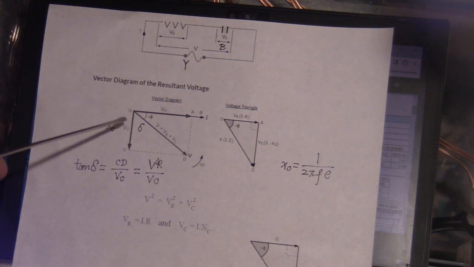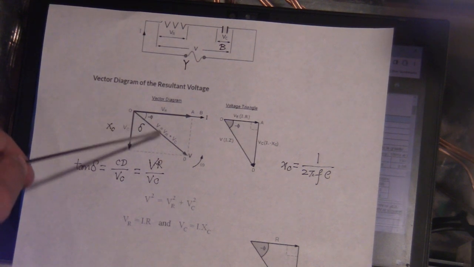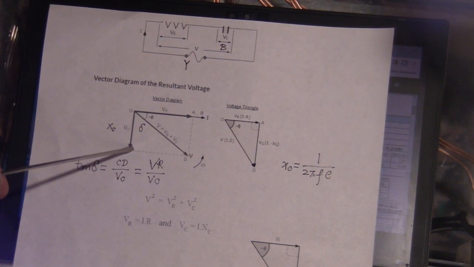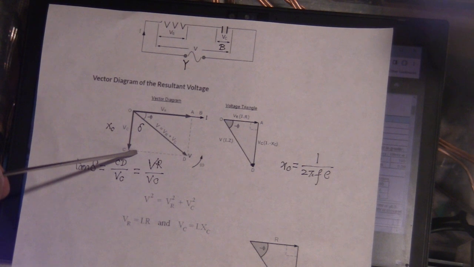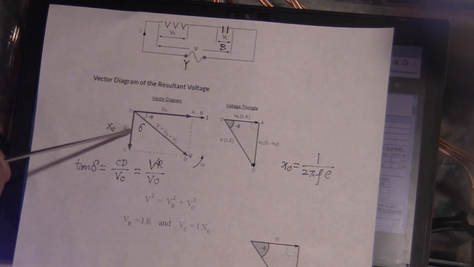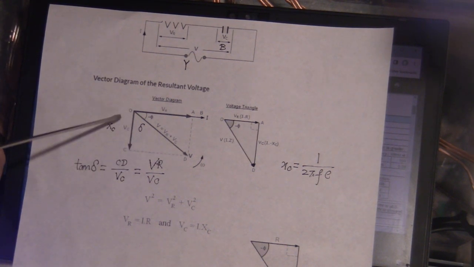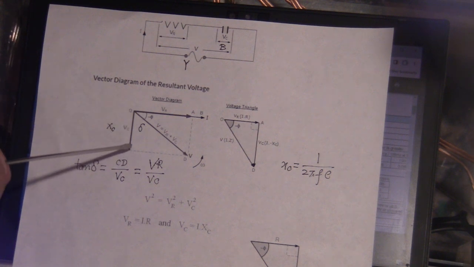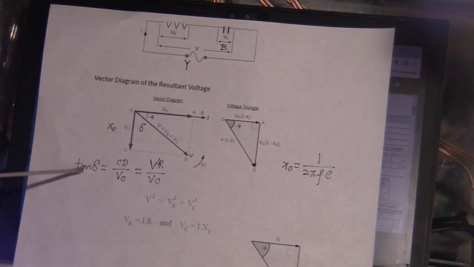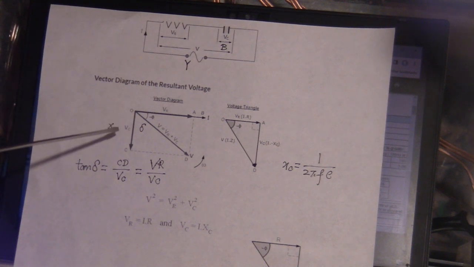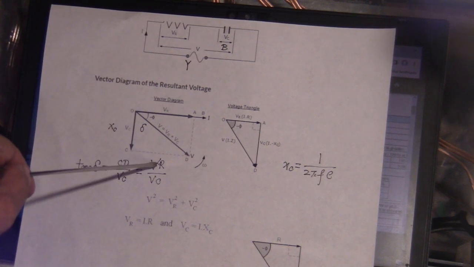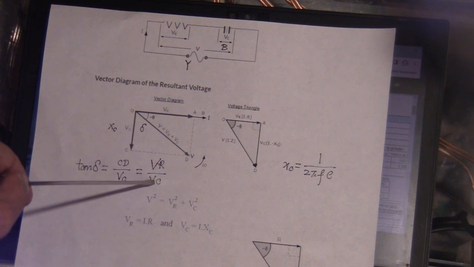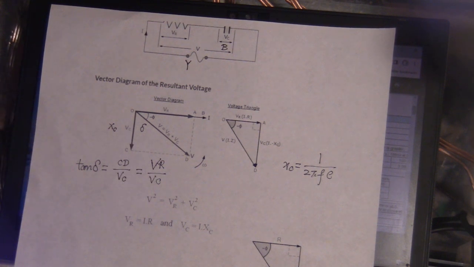Tangent theta is this, theta. This leg divided by this leg is tangent theta. VR divided by VC is tangent theta. If this one is smaller, the capacitor is better. We can say if VR is smaller and VC is greater, then it's a good capacitor.